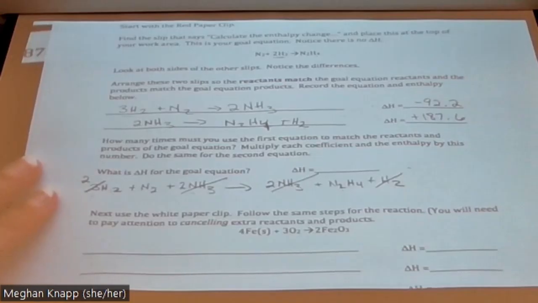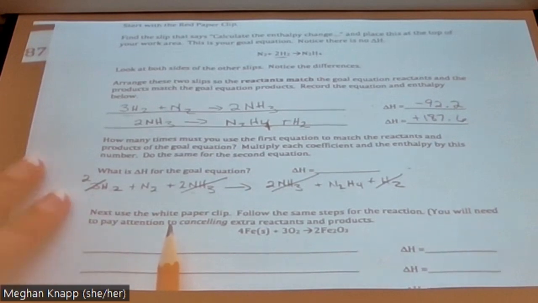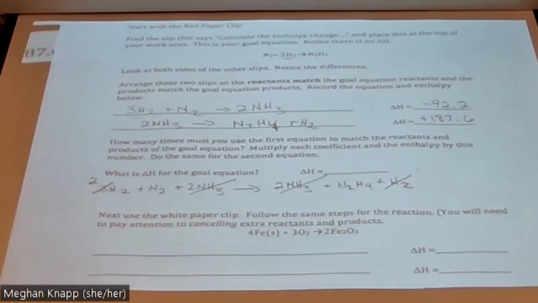For the next one, you will either have a white paper clip or, because I was running out of colored paper clips, a silver paper clip. This one is a little bit tricky because all of the reactants and products show up in one of the equations. So you have to use the other 2 slips to cancel out the things that are not part of it, all the carbon stuff. So all of the carbon dioxide and carbon monoxide, you're going to have to flip around so it cancels out what's in the 3rd slip. Okay.